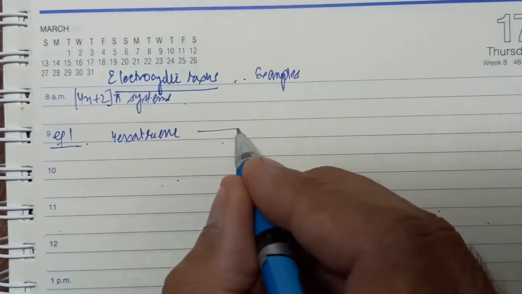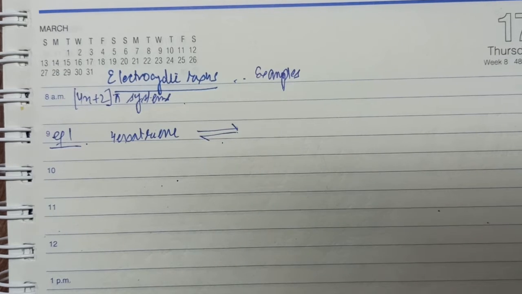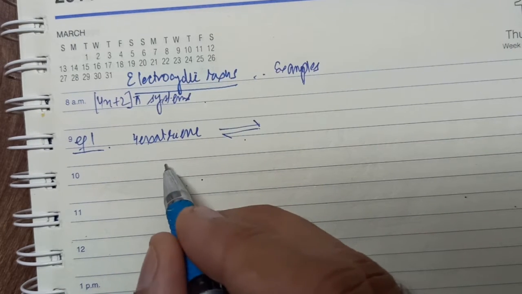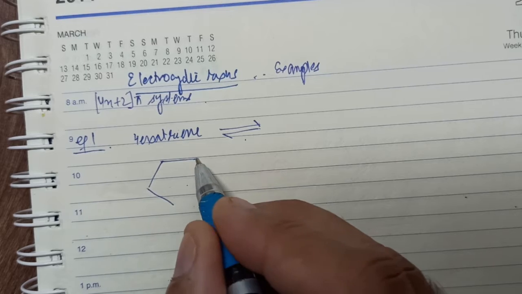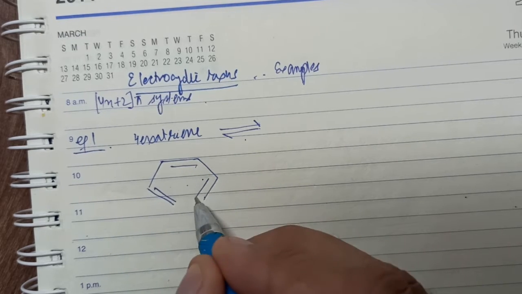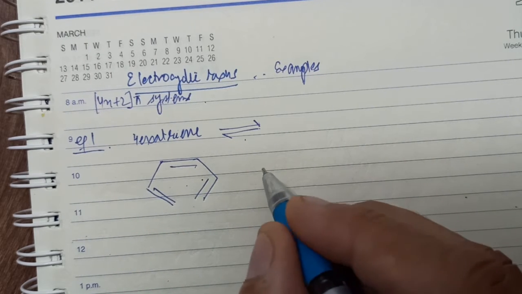What does it electrocyclize into? Remember, electrocyclic reactions are reversible reactions in nature. So when I draw a hexatriene molecule, I draw it again in a cisoid form, which is the more reactive of the two.